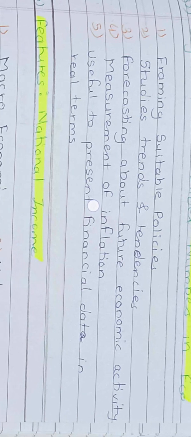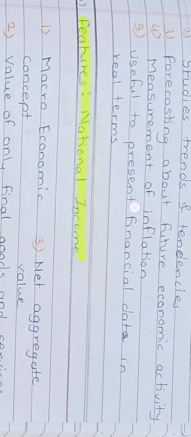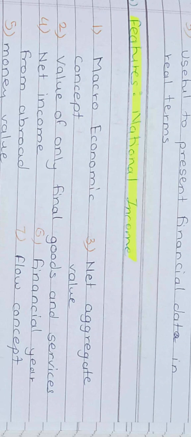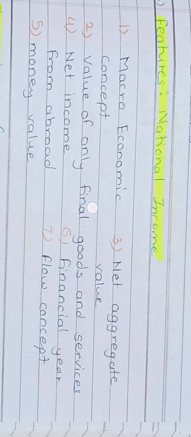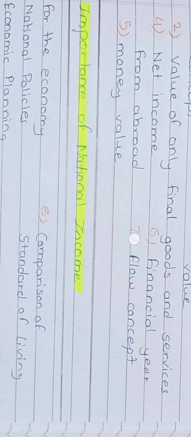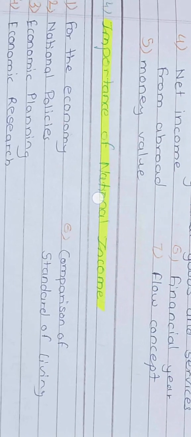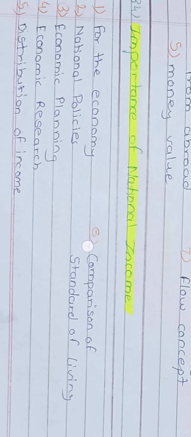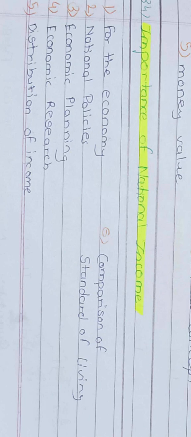Now let's see the features of national income. Macroeconomic concept: value of only final goods and services, net aggregate value, net income from abroad, money value, financial year, flow concept. Importance of national income for the economy: national policies, economic planning, economic research, distribution of income, comparison of standard of living.